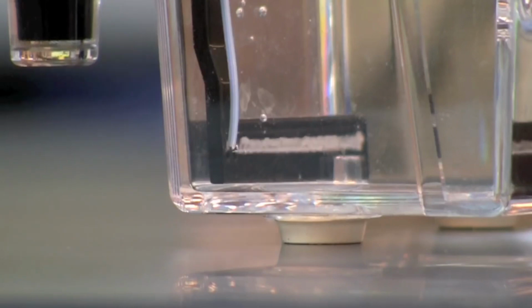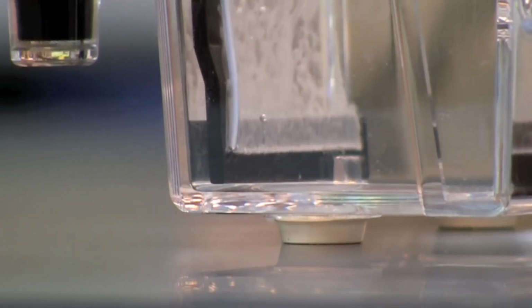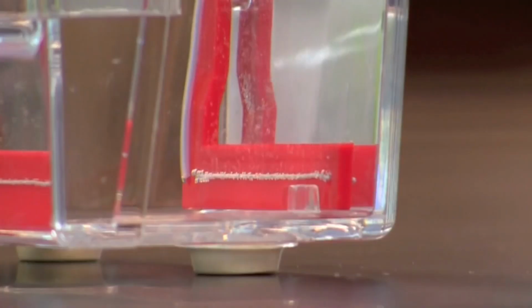You will begin to see bubbles start forming. As you look closer, you'll notice that the red side has significantly fewer bubbles than the black side. After a couple of minutes, you will begin to see the samples moving through the gel.